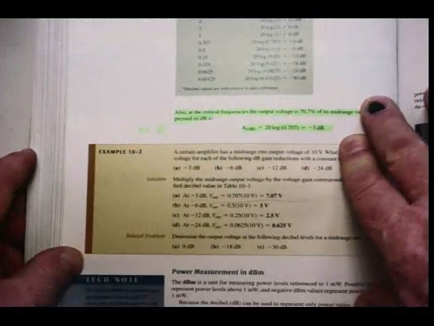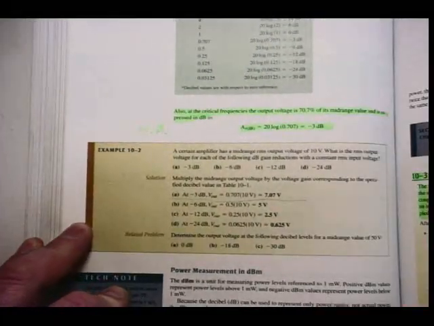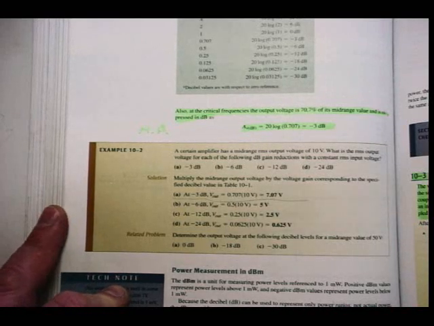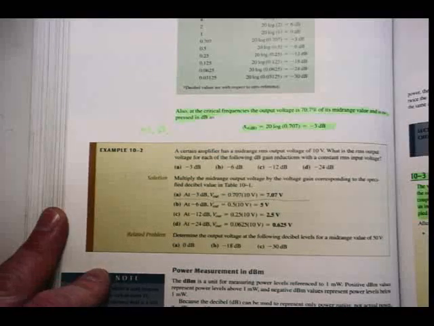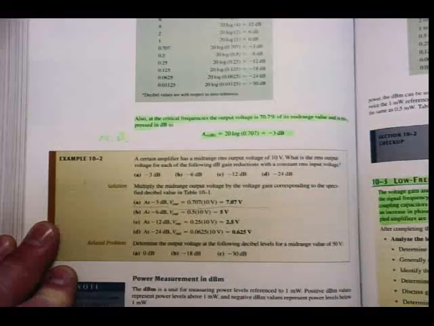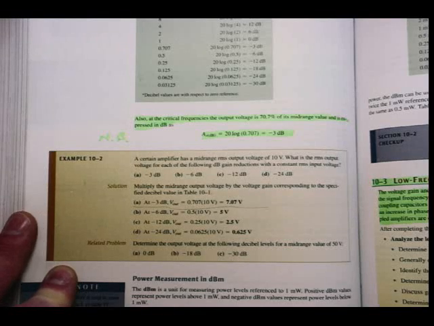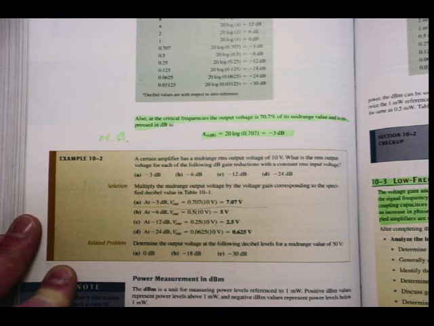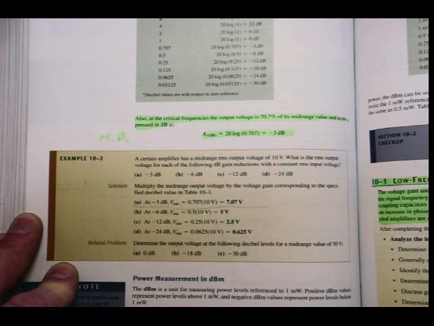Anyway, let's have a look at the textbook again. I also want you to mark on page 498, just below table 10.1, where it shows you some of the values of the doubling and halving of the voltage gain. Just below that it says, also at the critical frequencies the output voltage is 70.7% of its mid-range value and is expressed in dB as 20 log 0.707, as we've seen on the previous graph. So at critical frequencies, the output voltage is 0.707 of the mid-range value.